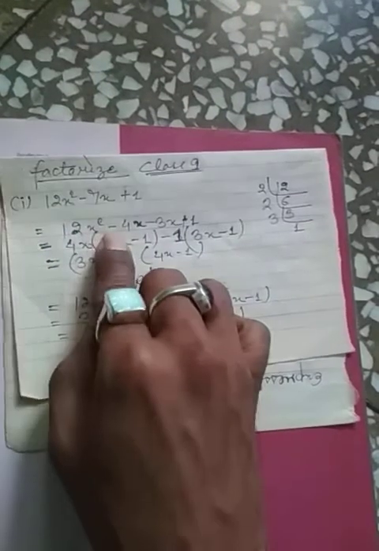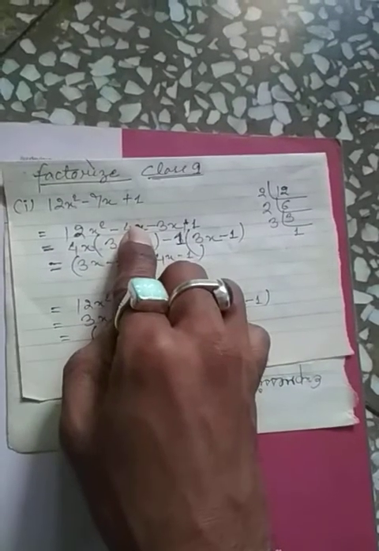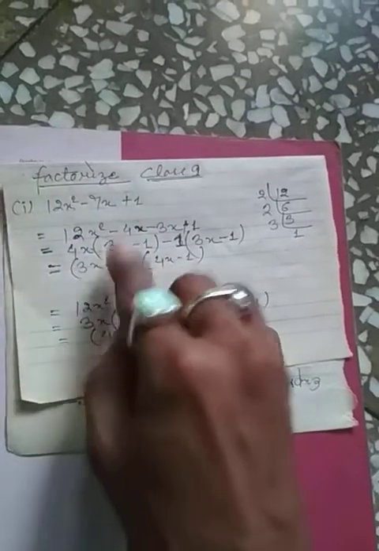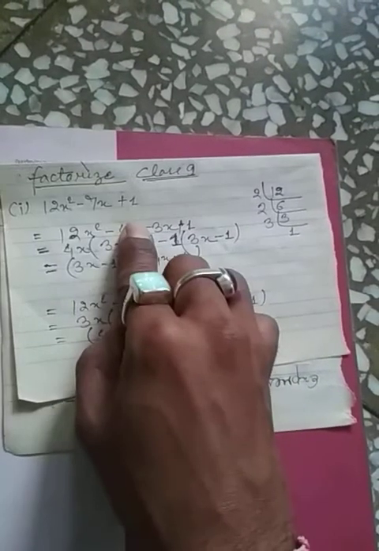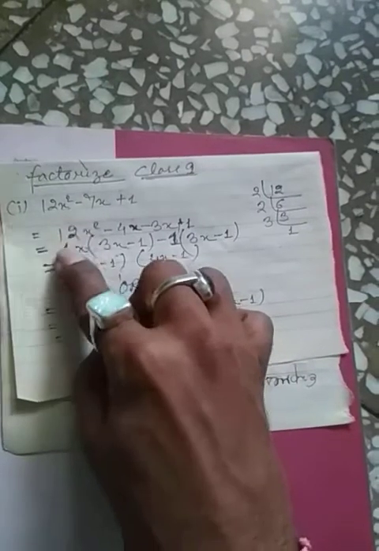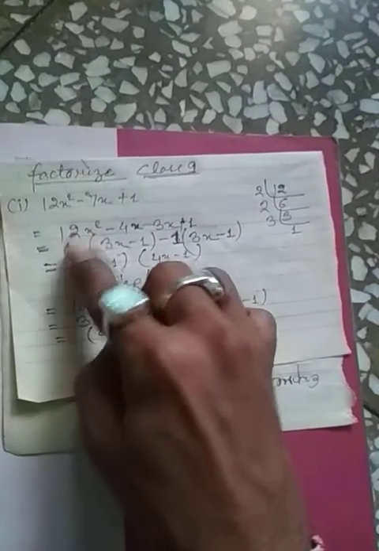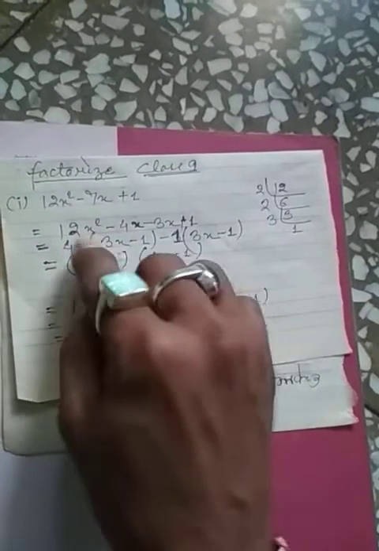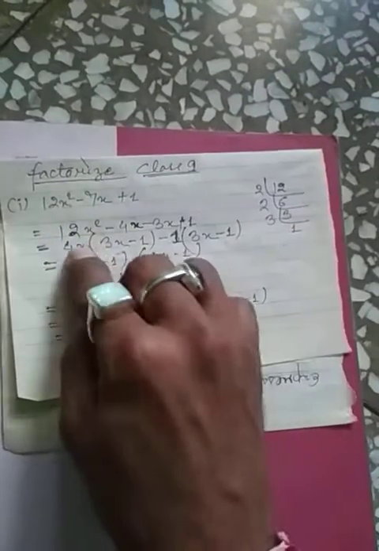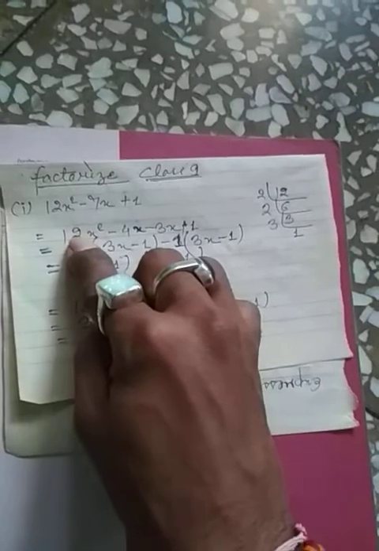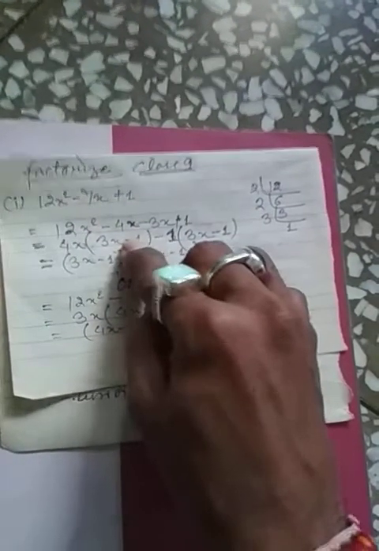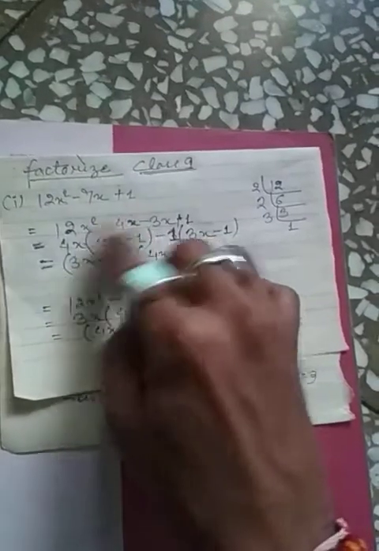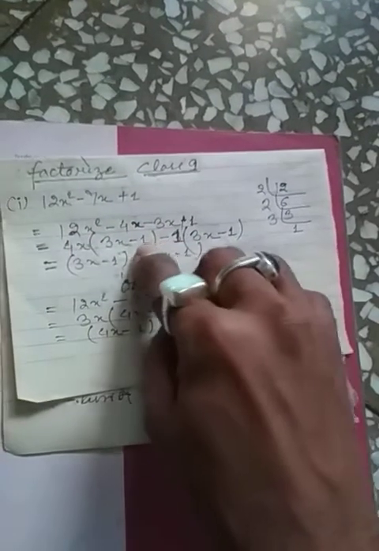Okay, so now try to take the common first. Here you can see that maximum 4x could be the common, so 3x minus 1. How to take it: minus 4x has been kept here, so 4 3 are 12, 3 and x into x square, so it's x. After that you should calculate this reversely also, whether your answer is correct or not. If you multiply this, you will get this also. So minus has been taken common, so I shall write a minus. 4x has been already taken away, so 1.